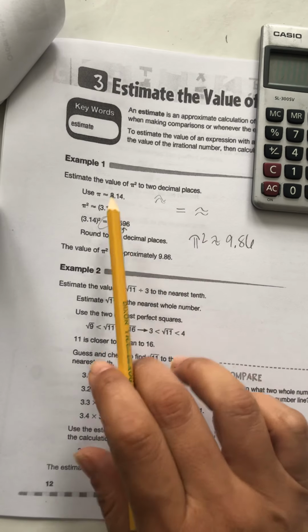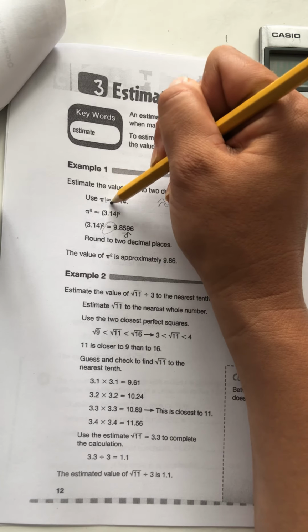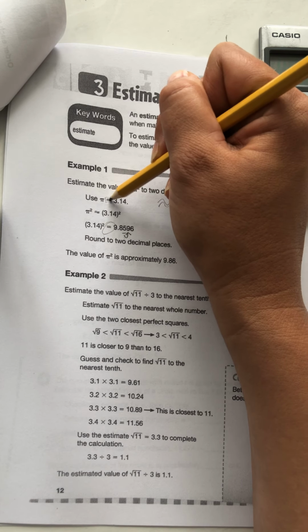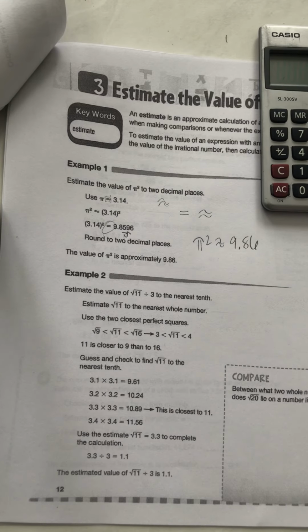And also we are rounding pi to 3.14, so that's why this is estimated. Here, pi is estimated to be, or rounded to 3.14, because we know it continues on. It's a non-terminating number, an irrational number.